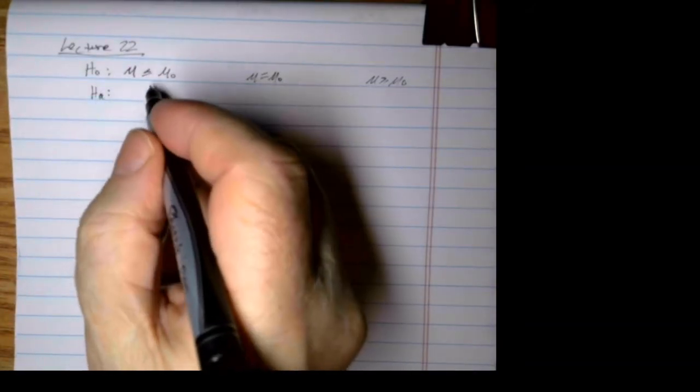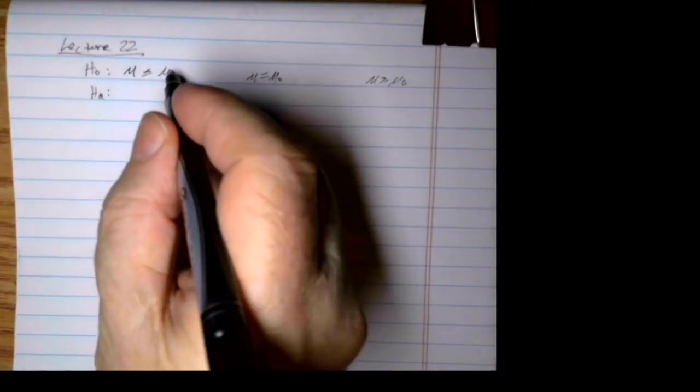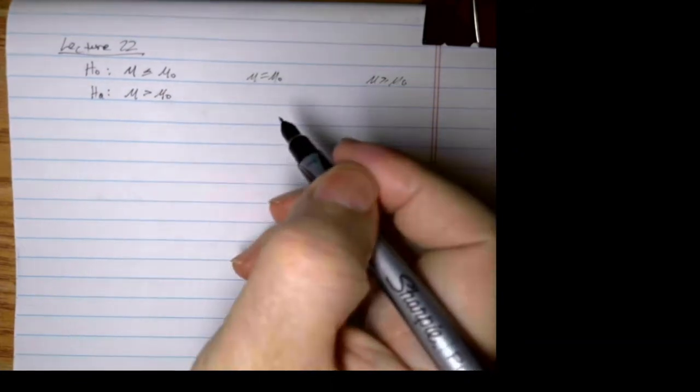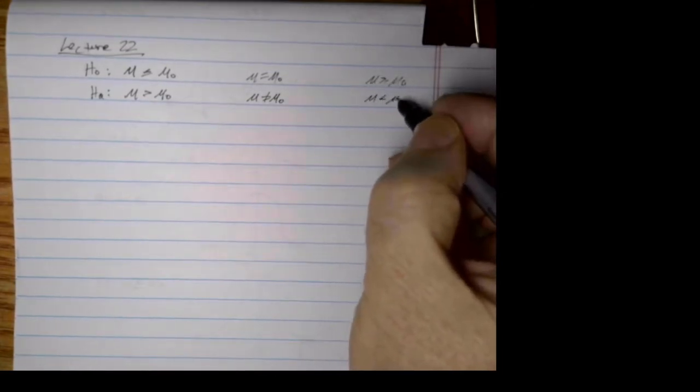The corresponding alternative hypotheses are the negations of these. So if your null hypothesis is mu is less than or equal to mu naught, then your alternative has to be mu is greater than mu naught. And similarly here, the negation is mu is not equal to mu naught, and here less than.